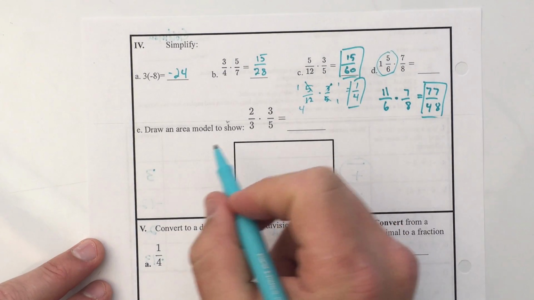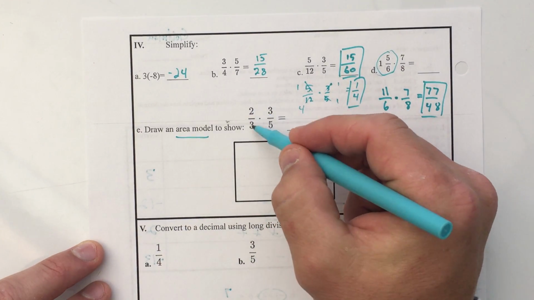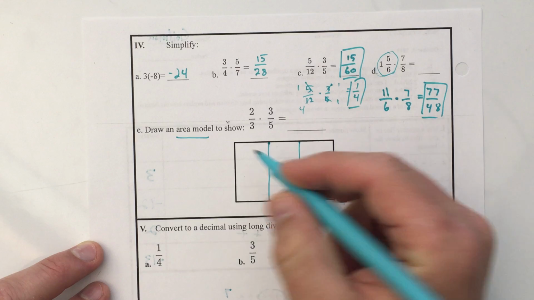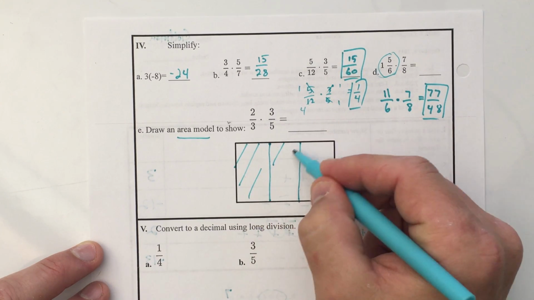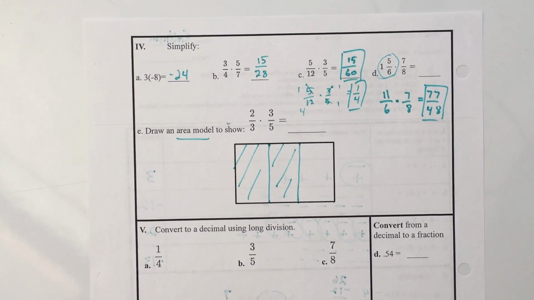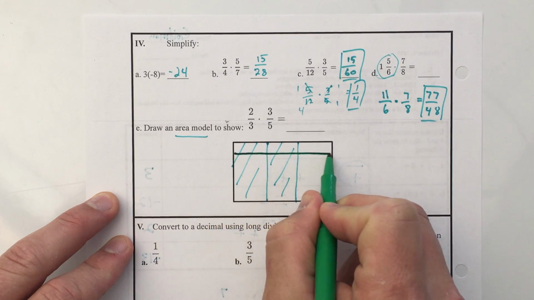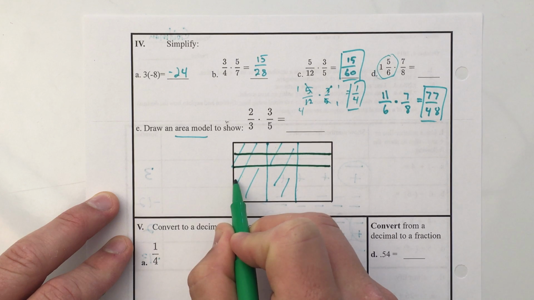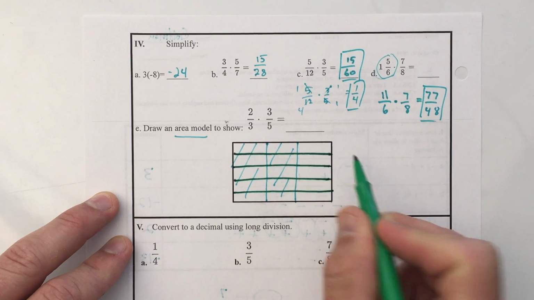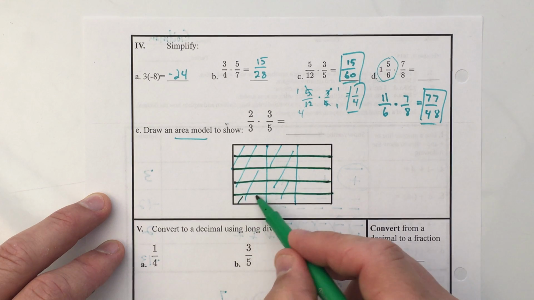All right. You had to show the area model to get credit for this standard. First, I'm going to do 2/3, so I'm going to split this perfectly and shade 2/3. All right. And then I'm going to go horizontally and split it into fifths. We'll see how this goes. That was pretty good. All right. And I'm going to shade 3 of those. So I'll shade the bottom 3.